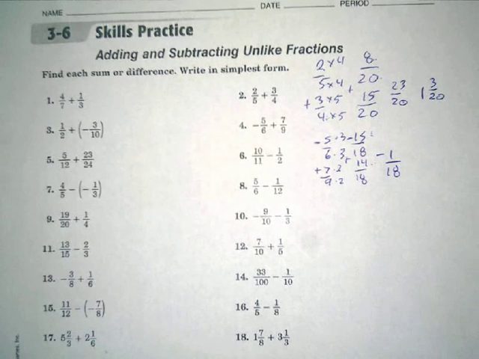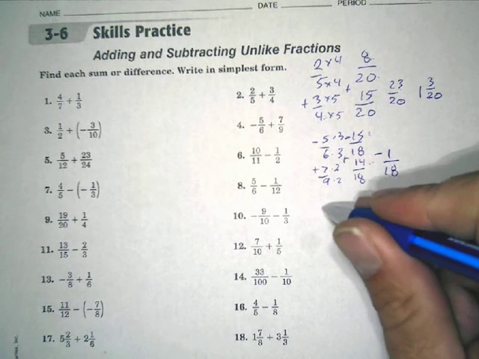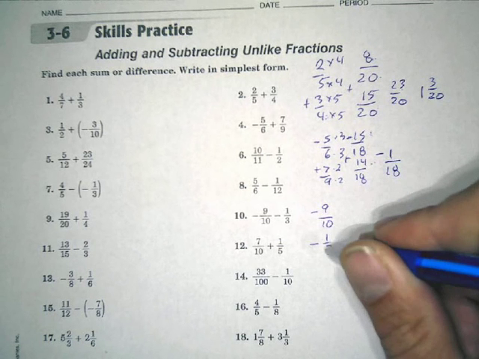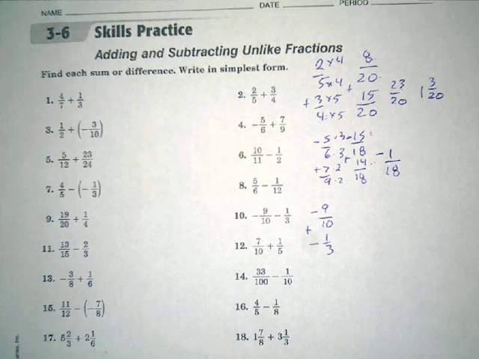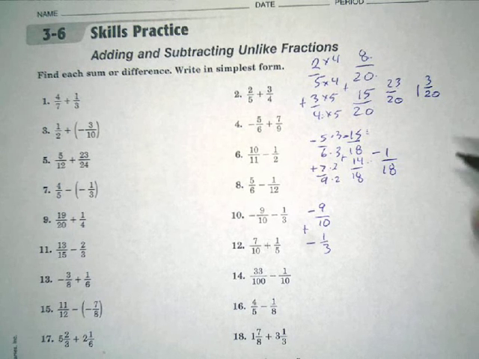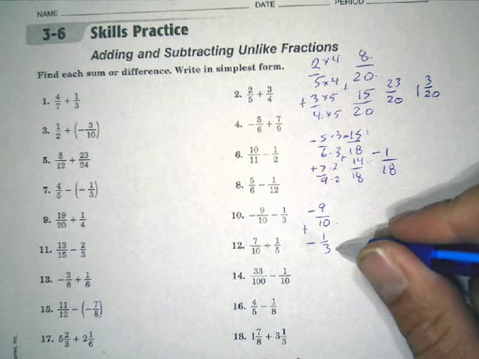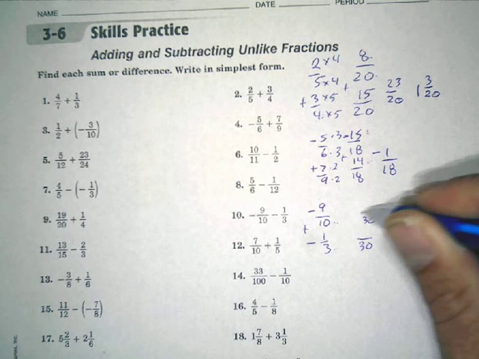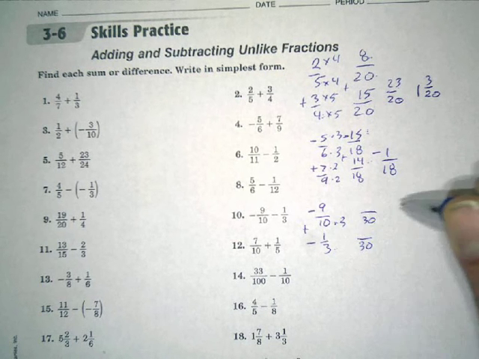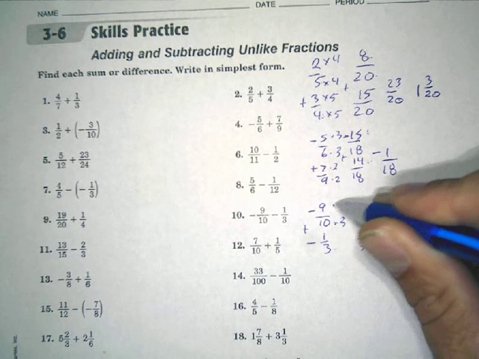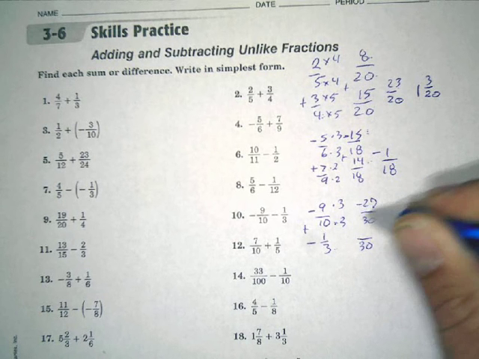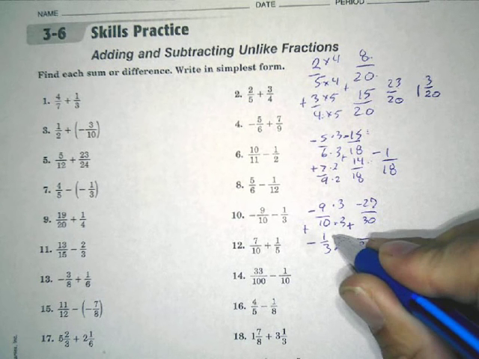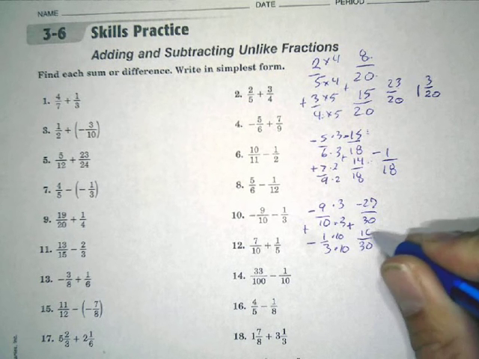If we look at number 10, we have a negative 9/10 and a negative 1/3. We'll put our plus sign in front of the minus to start with. We have 10 and 3. 10 times 3 is 30, and that will work for our common denominator. 10 times 3 gave us 30, so we take 9 times 3 and get negative 27, bring our plus sign over. 3 times 10 is 30, so we take 1 times 10 and get 10, bring our sign over.